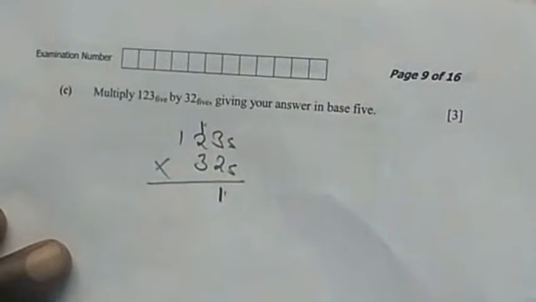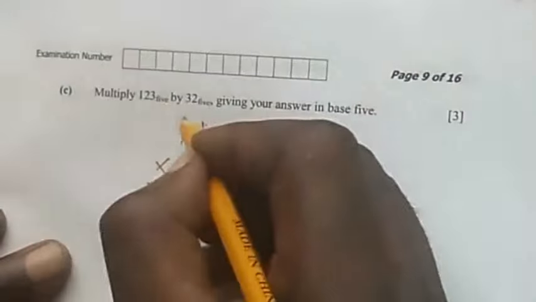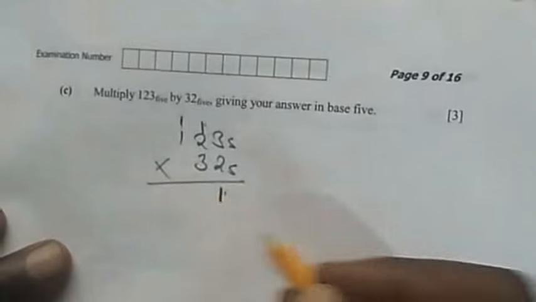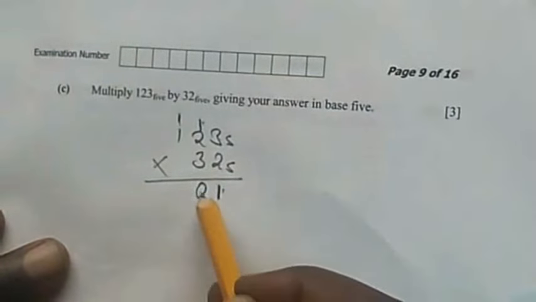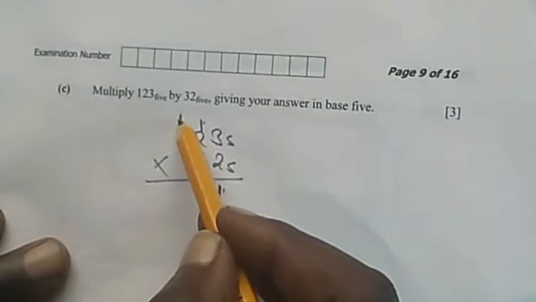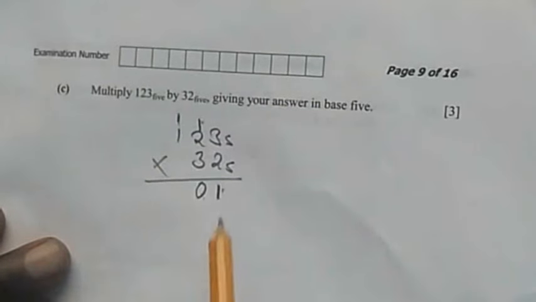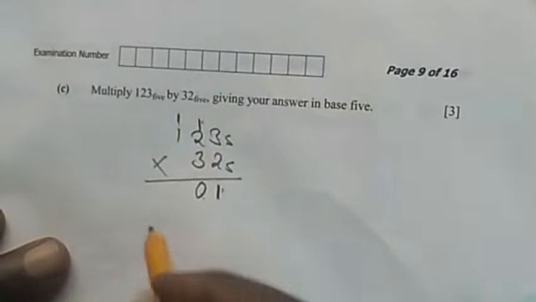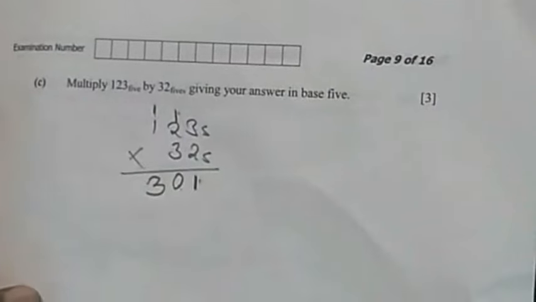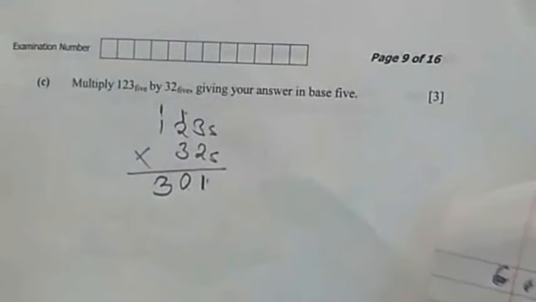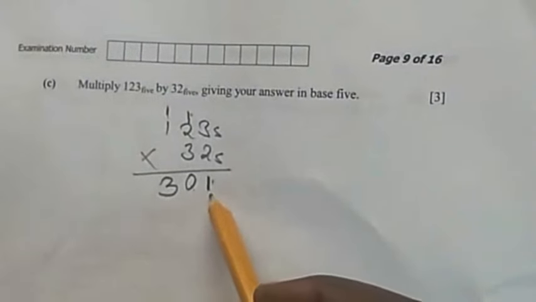How many times can 5 go into 5? It will go 1 time, remainder 0. So I write the remainder 0 here and carry 1 there. Okay? So 2 times 1 is 2, plus 1 is 3. So this will be the answer, 3, 0, 4. Or 301, not 04, but this is 301.